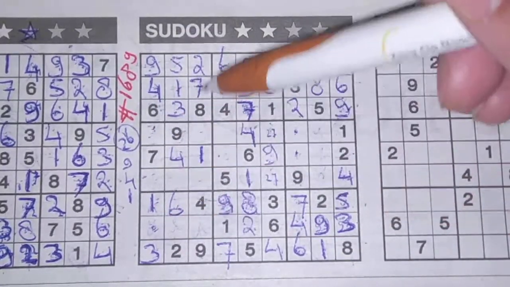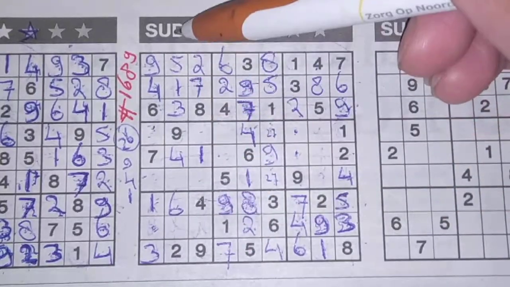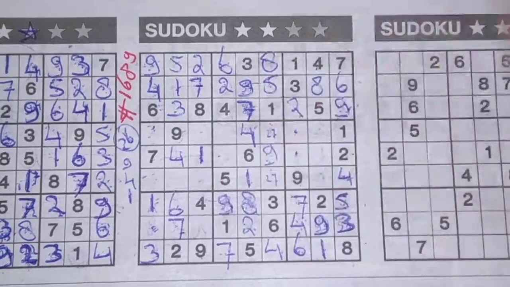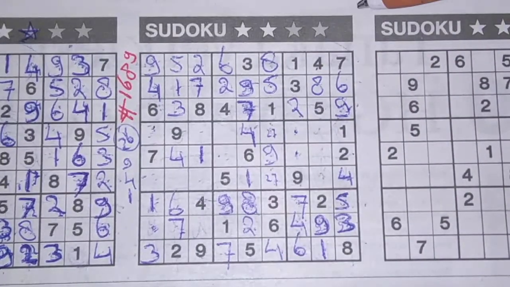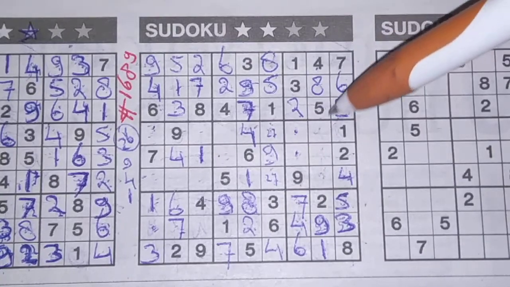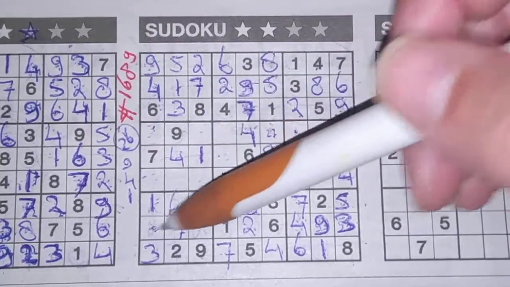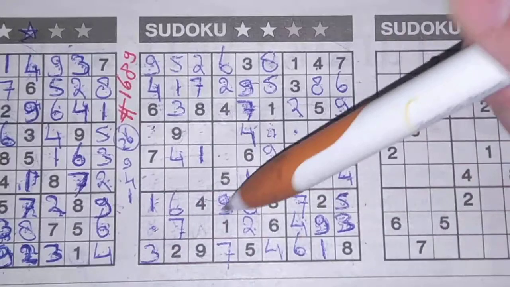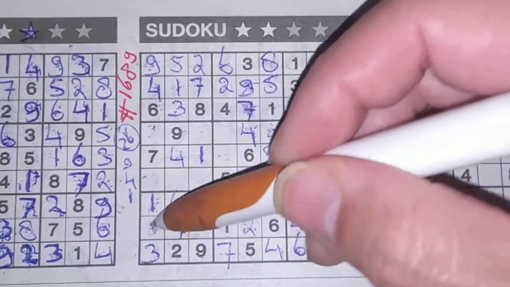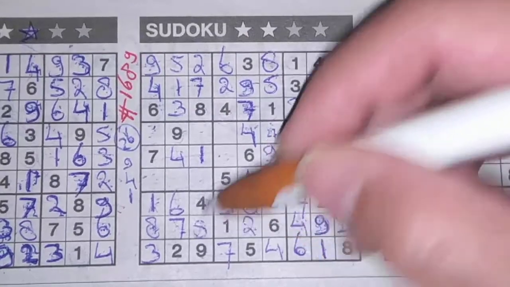7 in this column, 7 in the third column. So in the column between, the only place for the 7 should be there. Then 2 numbers left in this big square for the numbers 8 and 5. We see here an 8, no 8 there. 8 should be here and the 5 goes there.